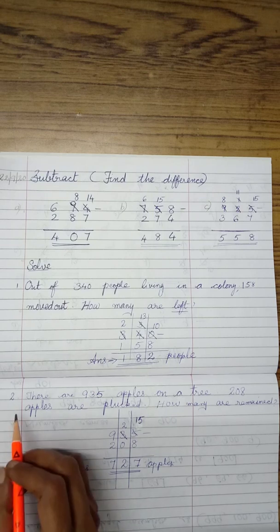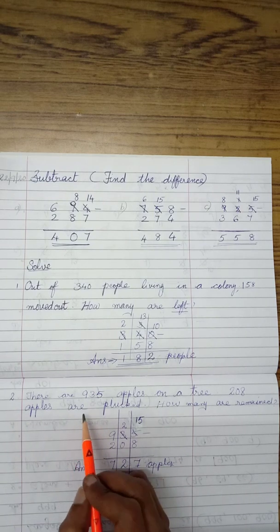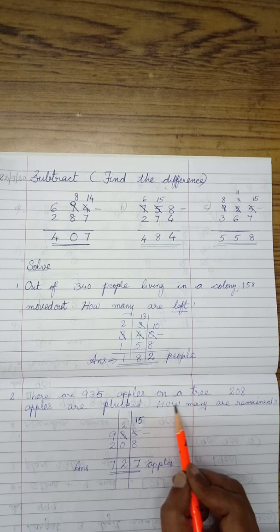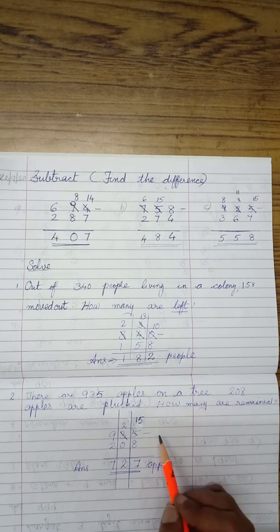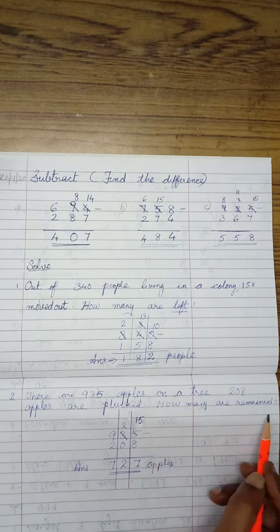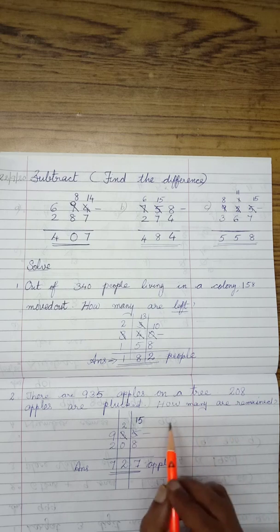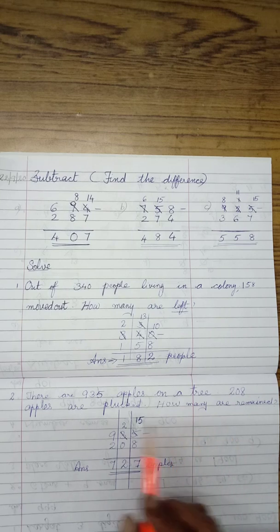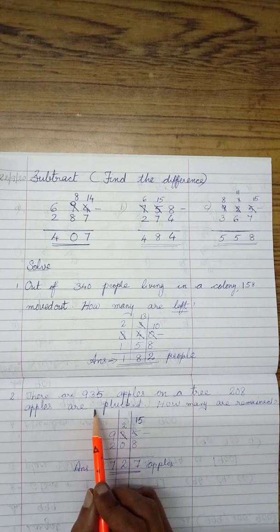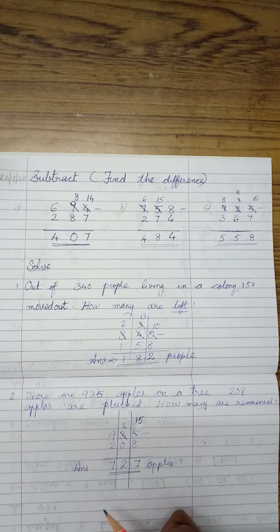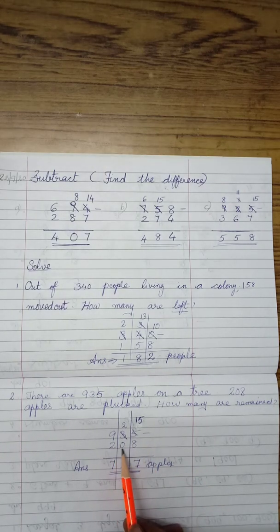Next one, leave one line, then write question number 2. There are 935 apples on a tree. 280 apples are plucked. How many remain? So you have to subtract these two numbers. Total number of apples is given. Number of apples plucked is also given. We want to find out how many are left, how many remain. Same meaning. So 935 minus 208.